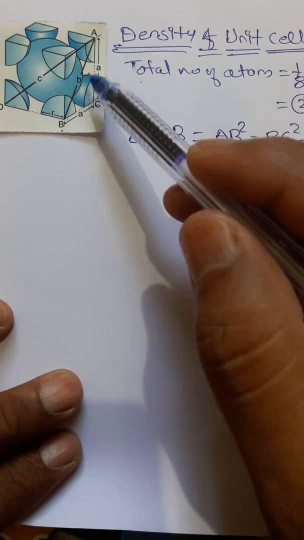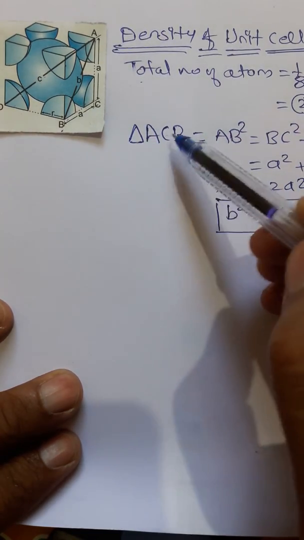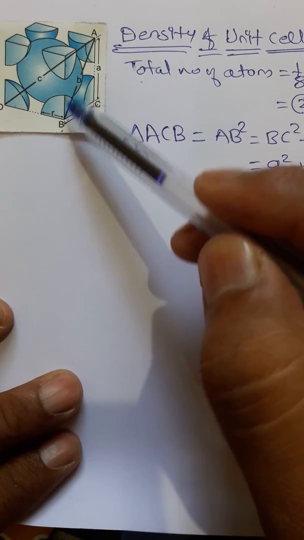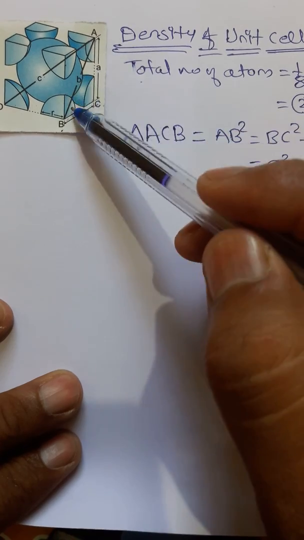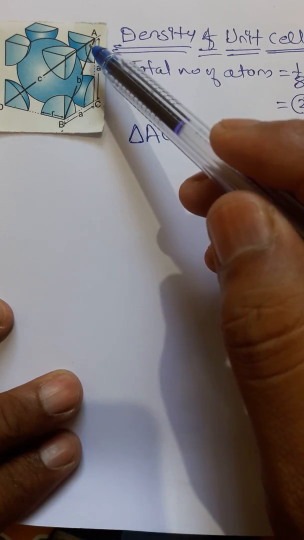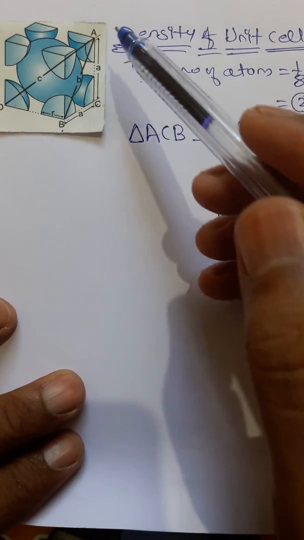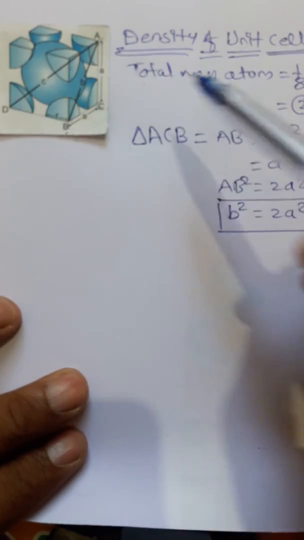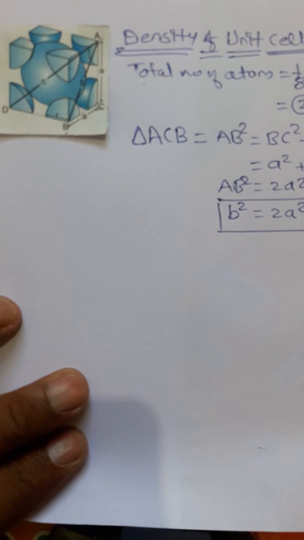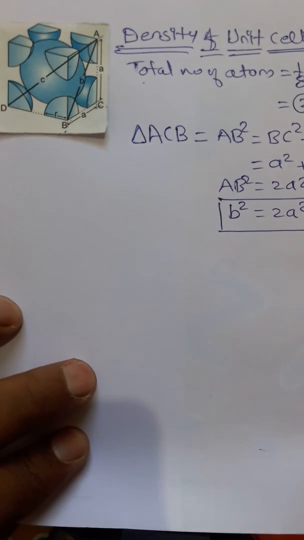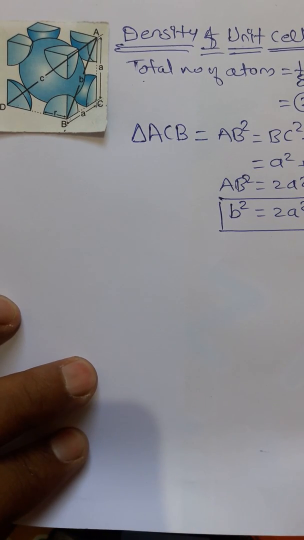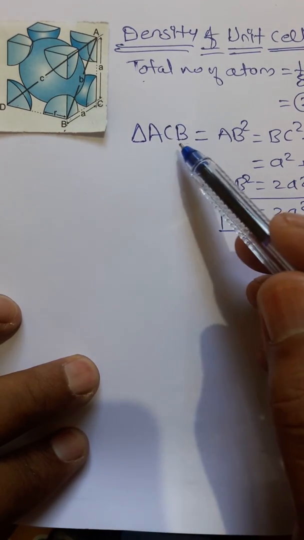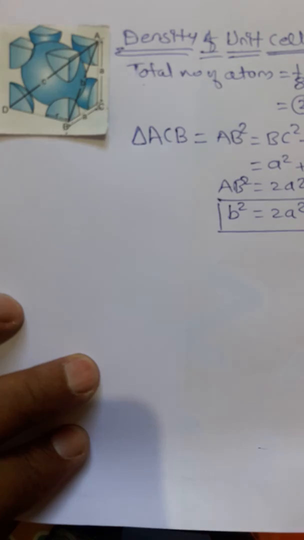So in this diagram we can consider triangle ACB. Here B is the diagonal of length AB, and in another triangle ABD, C is the diagonal of length AD. Means here there are two triangles. Now to calculate this side A, we have to consider first triangle ACB and next triangle ADB.